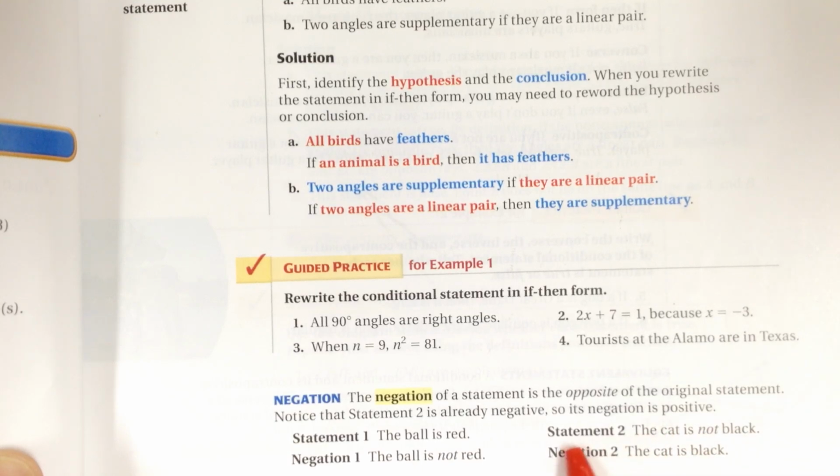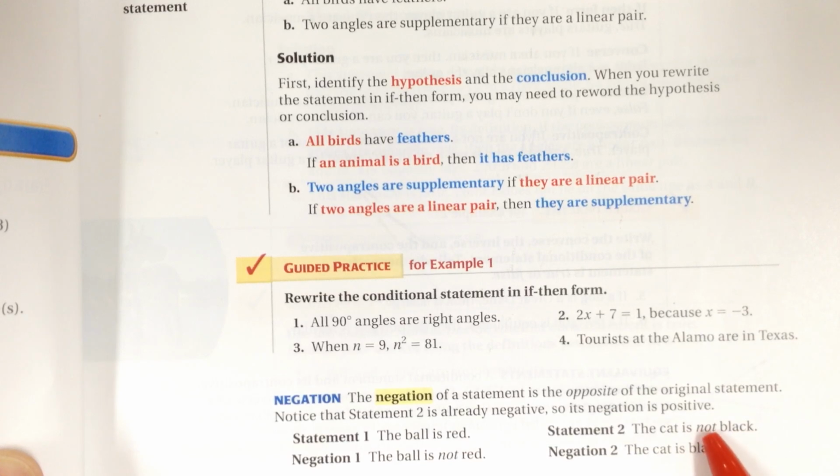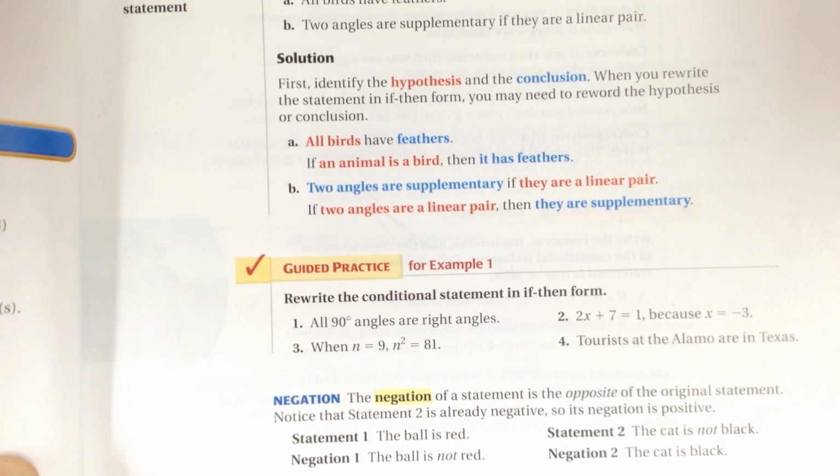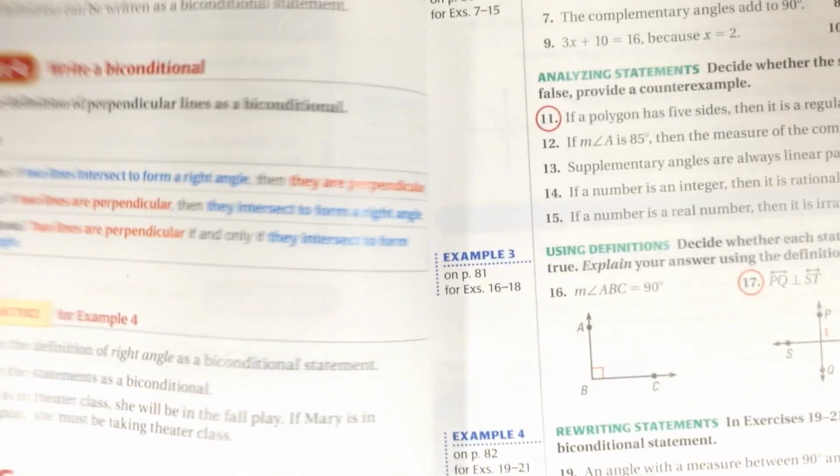Now statement 2, the cat is not black. It already has a not. So when you negate it, not becomes is. You can think about it as the opposite: not becomes is. So again, negation means you do the opposite. In algebra, it's like multiplying by -1. That's the equivalent. Now let's go to the next one.